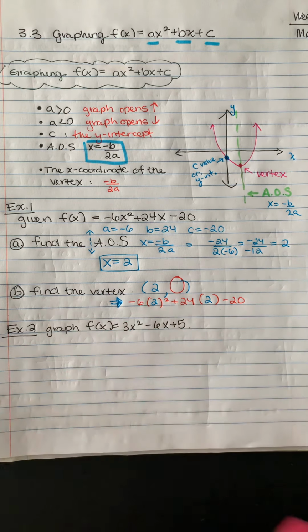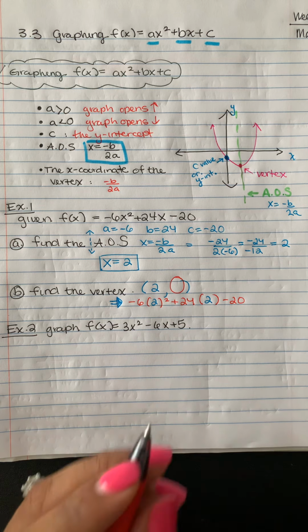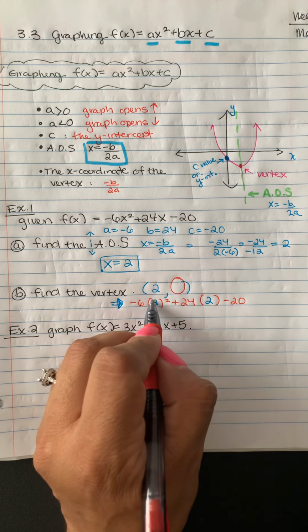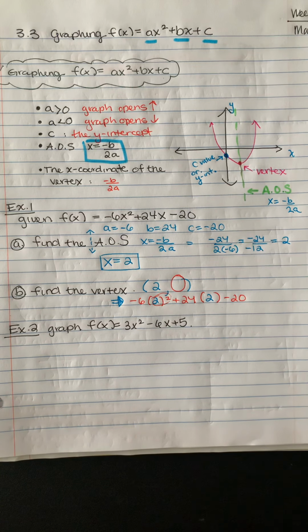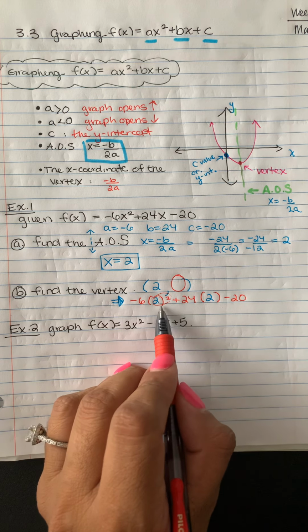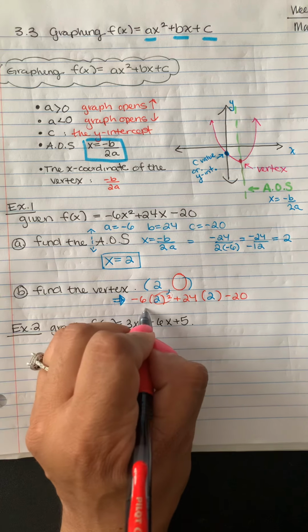You don't have to color coordinate these. I'm just showing you how I got that. Okay, so let's go ahead and use the rules of order of operation, rules of PEMDAS. 2 squared is 4. 4 times negative 6 is negative 24.